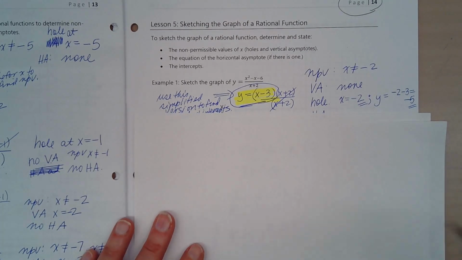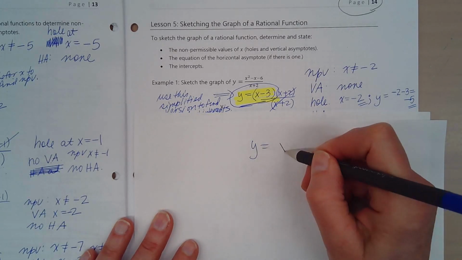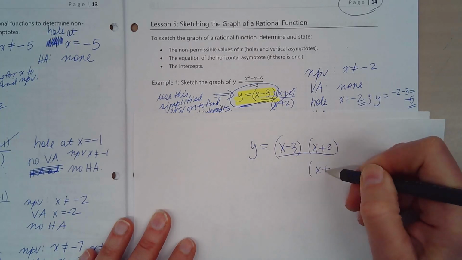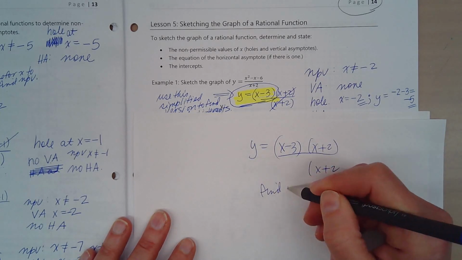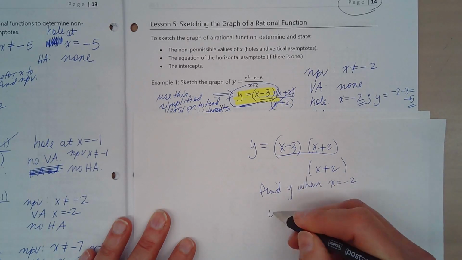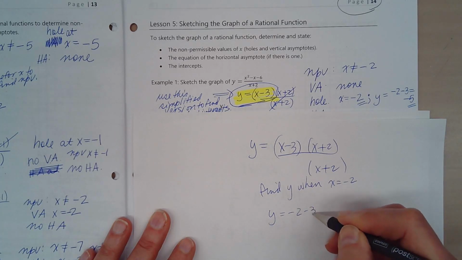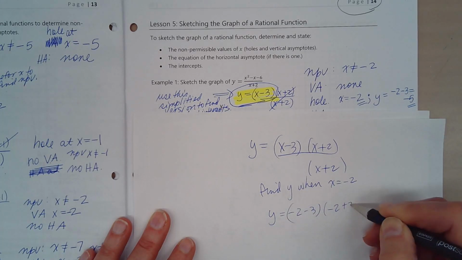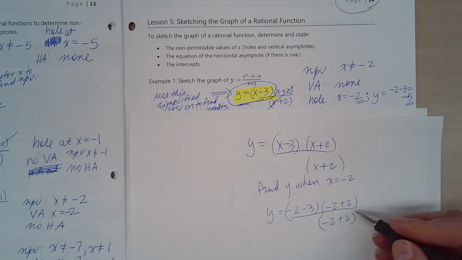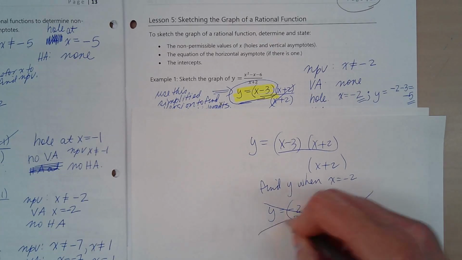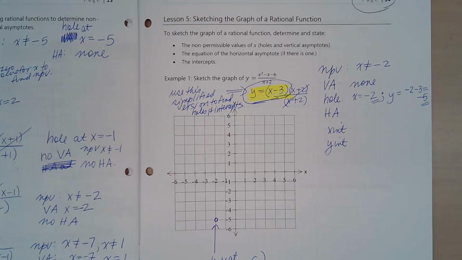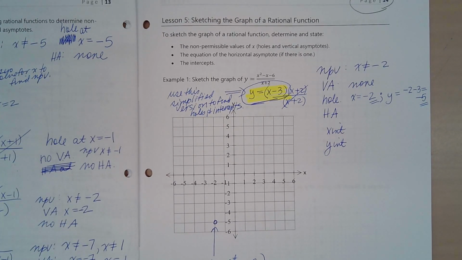If I used my unsimplified version, x minus 3, x plus 2, x plus 2, and I'm trying to find y when x is -2, because that's my hole: -2 minus 3, -2 plus 2, what happens? You just get a 0 on the bottom, which is not possible. You can't even go further. You have to use the simplified version for moving forward for any holes or any intercepts.